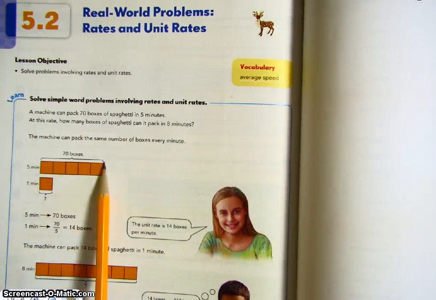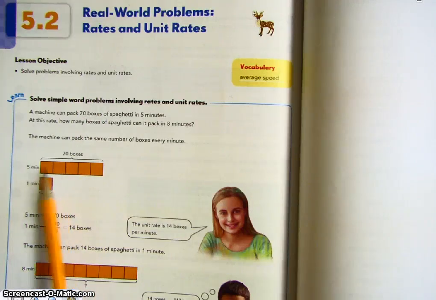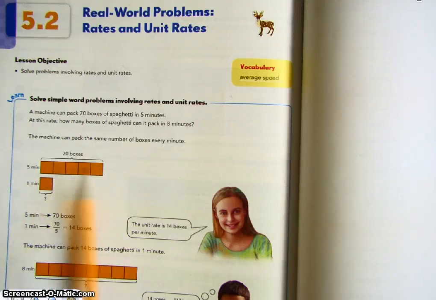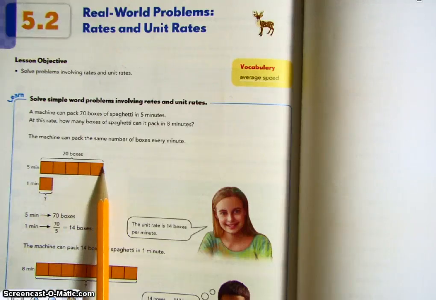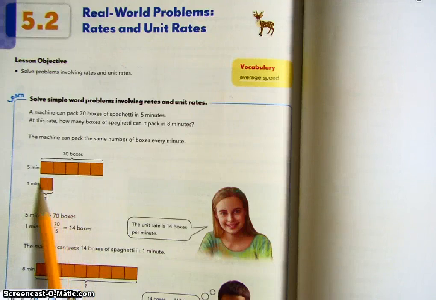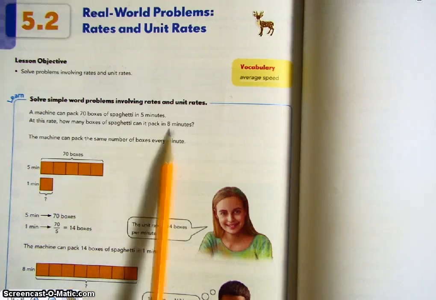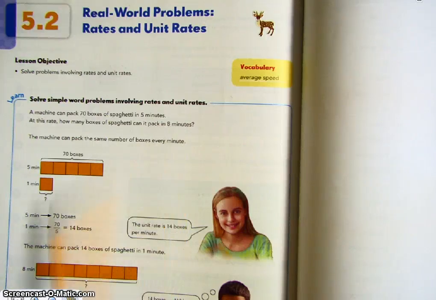The units are 1 minute each, so a total of 5 minutes, so there's 5 units here, and we need to divide it down to figure out how much for 1 unit, and then we can multiply that to find out how many for 8 minutes once we found how many for 1 minute.